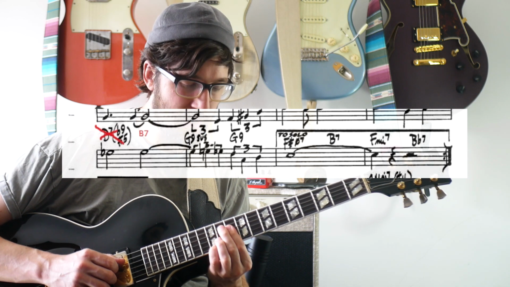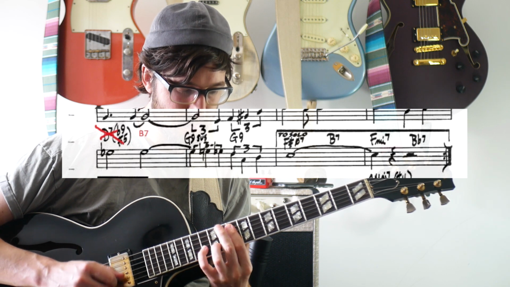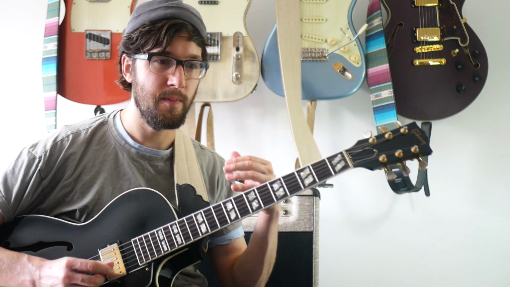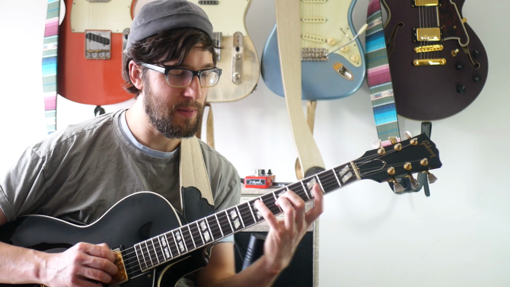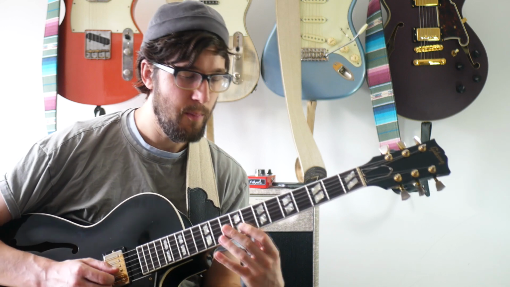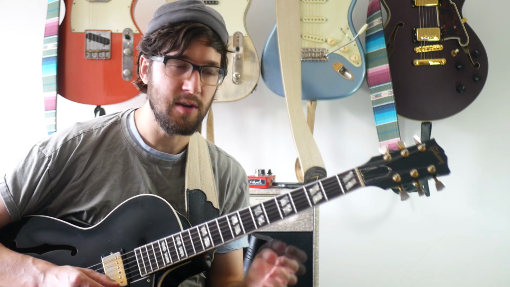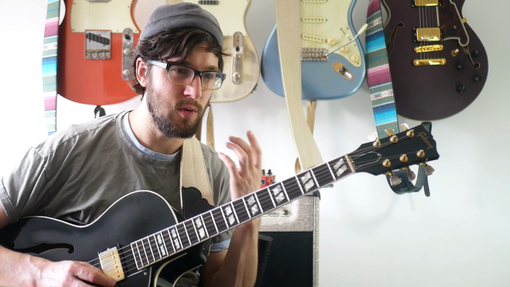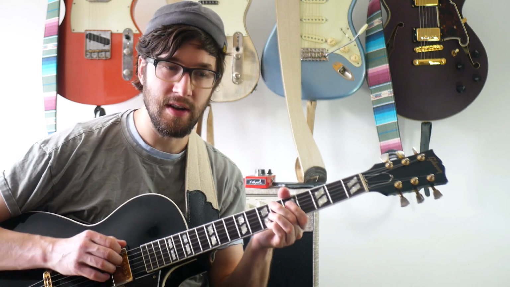And then resolving back to a simple 2-5-1 in C. So I don't think it's terribly complicated, this one, but it does take quite a bit of practice to get those changes in your head, but I think it's a nice pretty one.